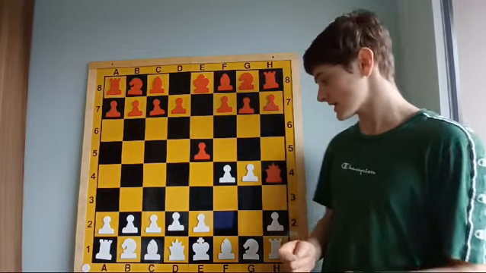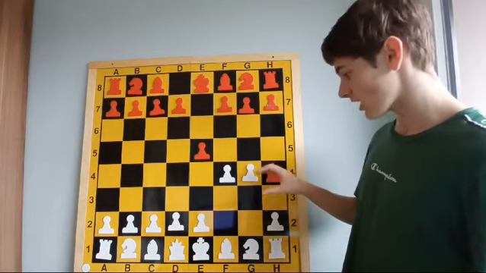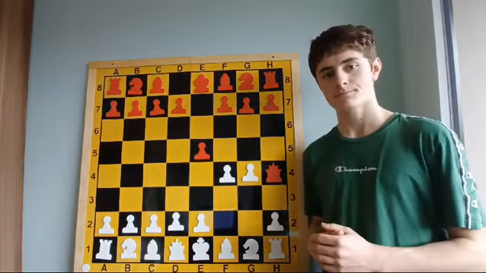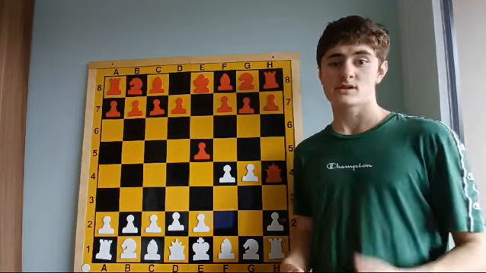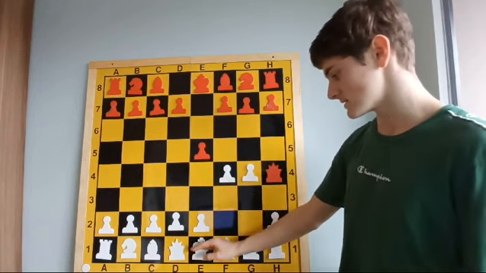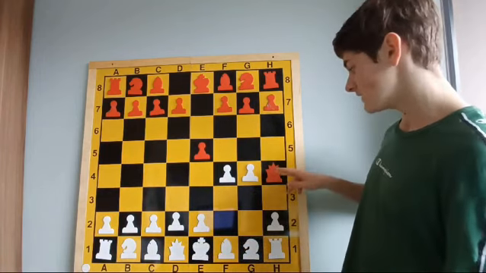Now the second option is, can white block the check with one of his chess pieces? So take a quick look. And the answer is pretty simple. No, he cannot. There's nothing he can place between this attacked king and this attacking queen.